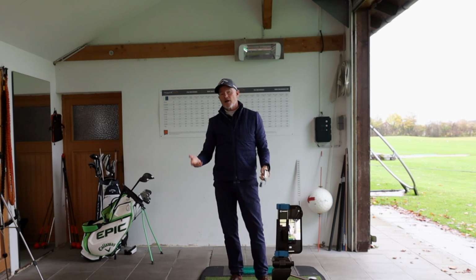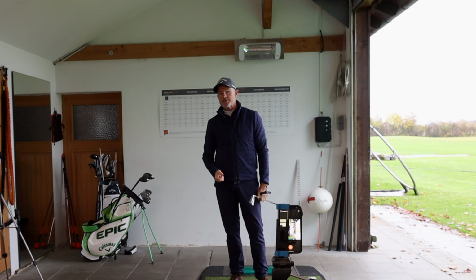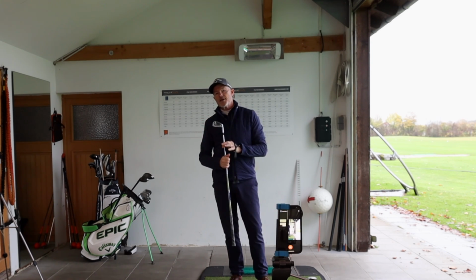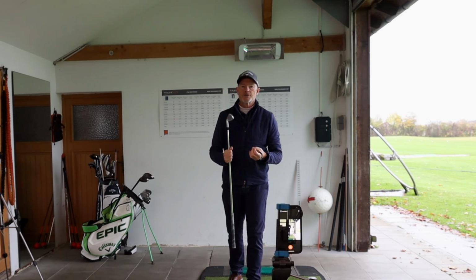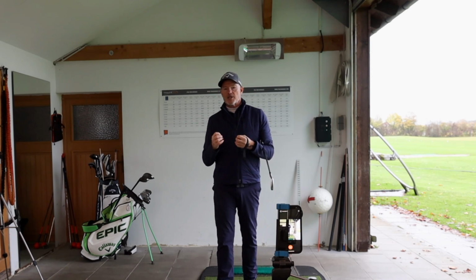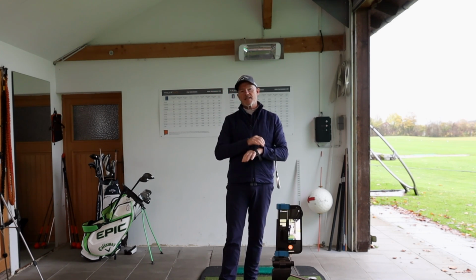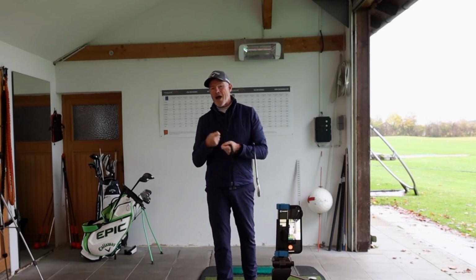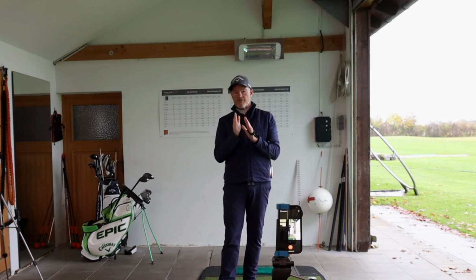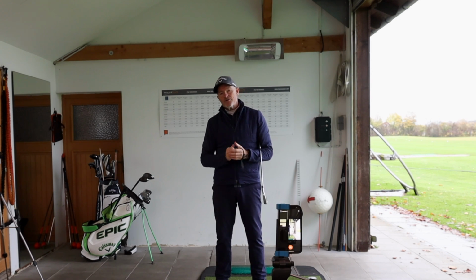Not visible on two-dimensional video, irrespective of the frame rate. And this is really what I'm trying to get over to you, that this is all very difficult to measure, but if you get the right feedback using a device like the Hack Motion, then you have a chance of actually seeing from swing to swing in real time, how did you do there?